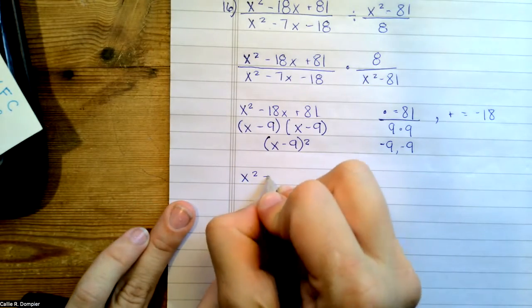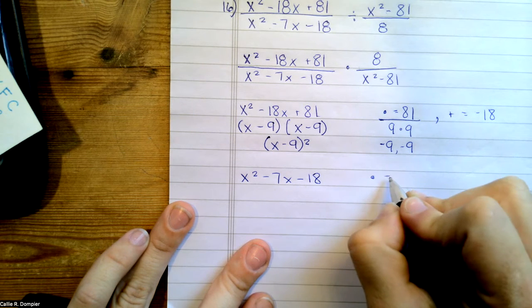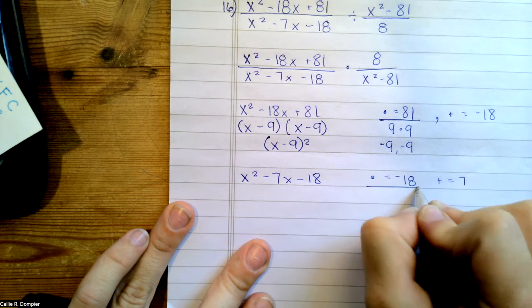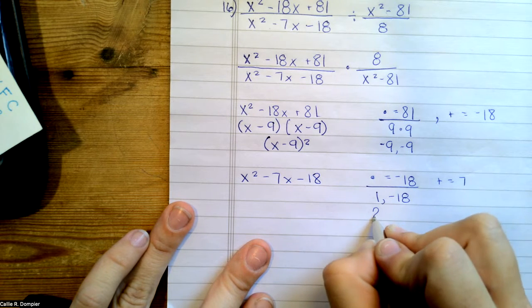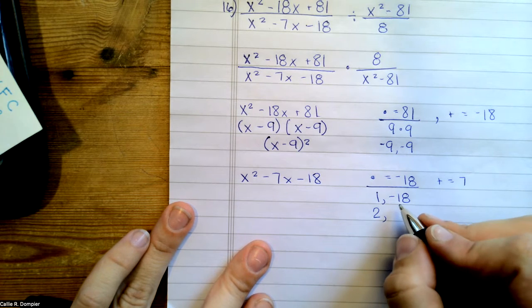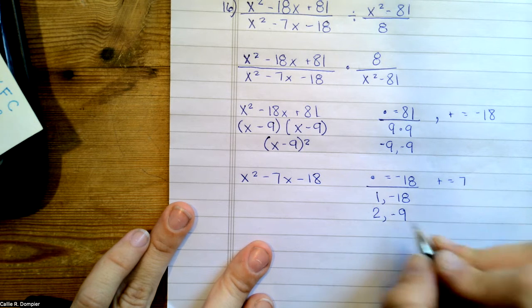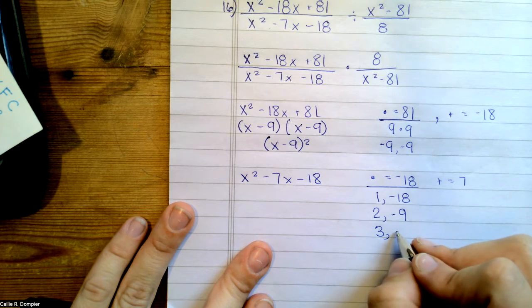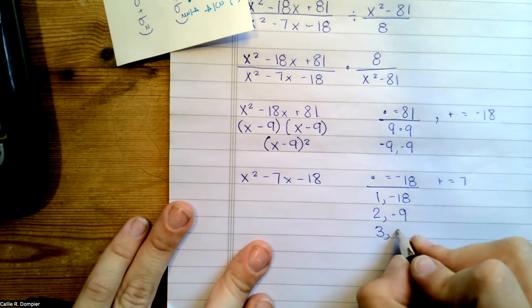Next, we have x squared minus 7x minus 18. We need two numbers that multiply to equal negative 18 and add to equal negative 7. Let's think: 1 and 18, 2 and 9, 3 and 6.